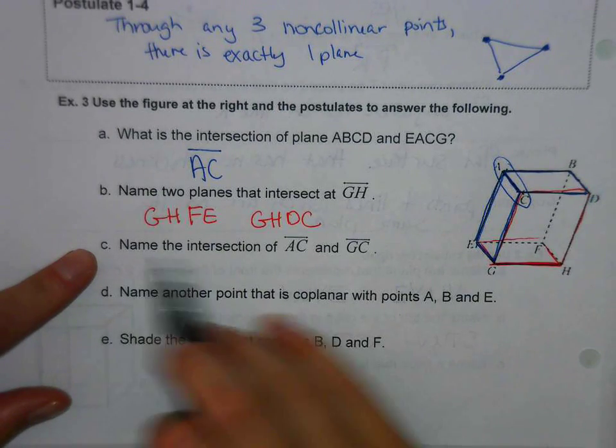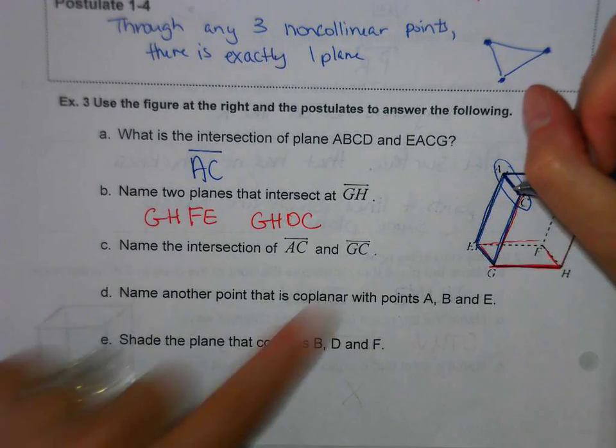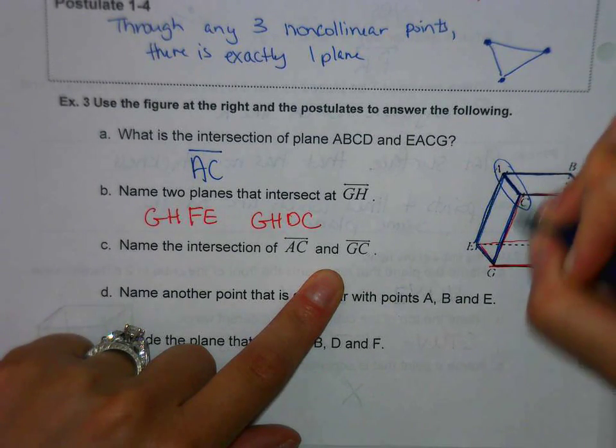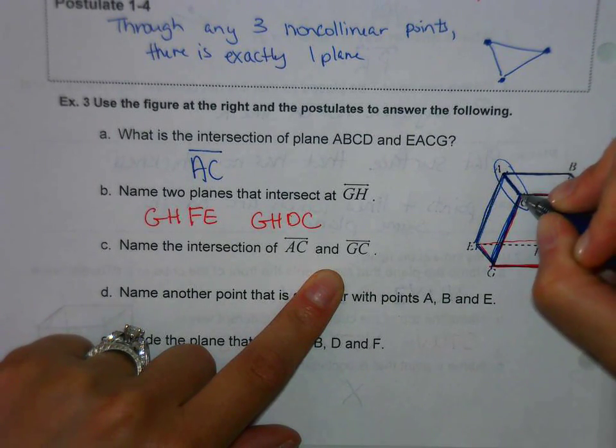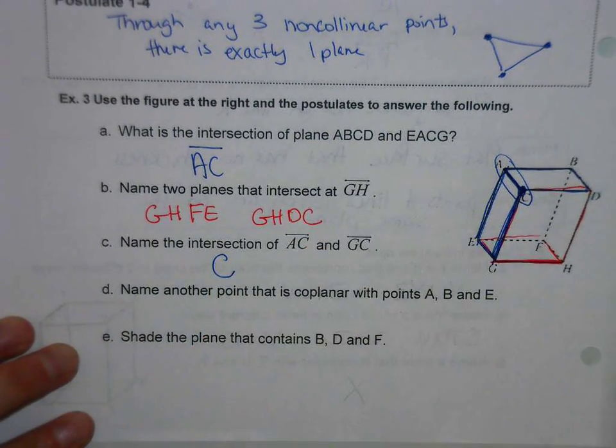Now we're going to name the intersection of AC and GC. Here we have AC and GC. Where do these 2 lines intersect? They intersect at this 1 point. It's where they touch. That's at point C.